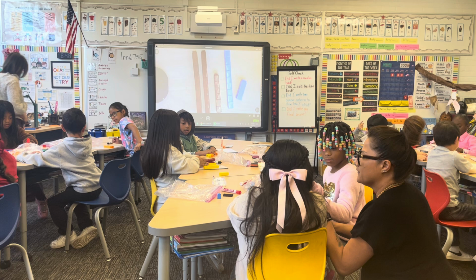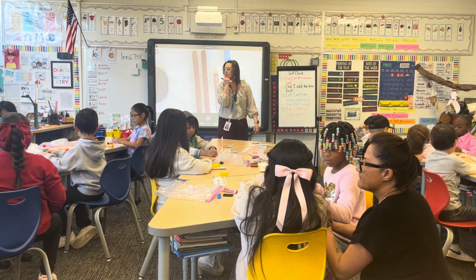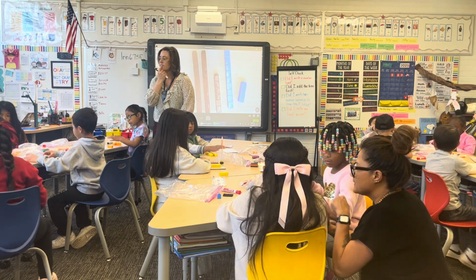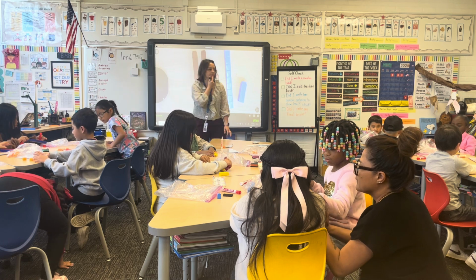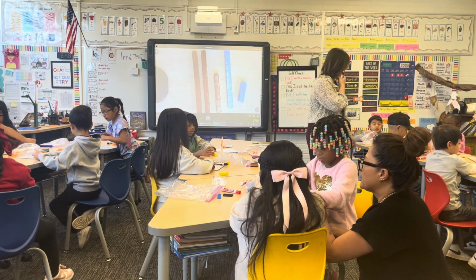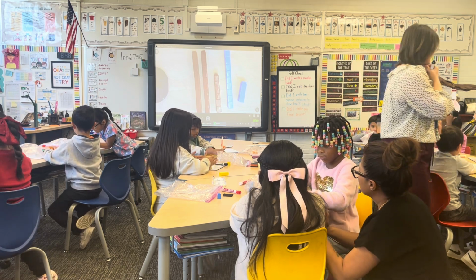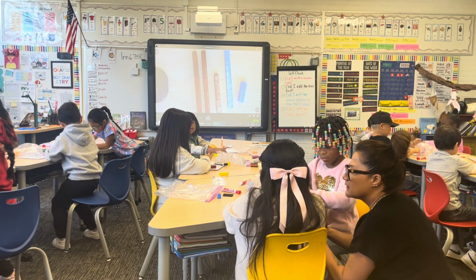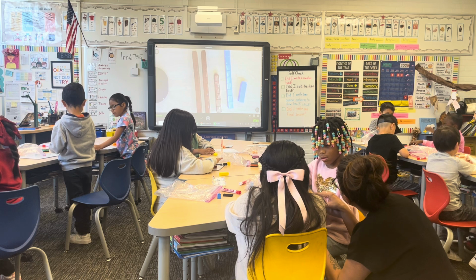I still see ones over here. Where's your other ten, Isabel? There you go. And can you put the ones together? So how many, let's count. How many are here? You talk to your partner. How can we use our cubes to solve this? Did you hear what she said? What did she say?